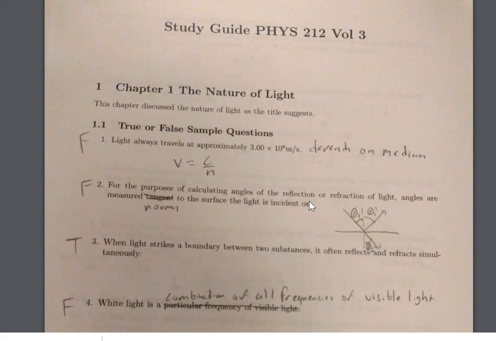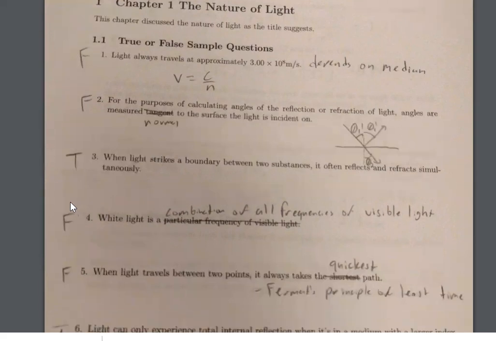Whenever we're calculating the angles of reflection or refraction, we always measure relative to the normal. So that's this dotted line that I've drawn here. That's perpendicular to the surface of the substance. So if it's flat, that would just be a vertical line. When light strikes the boundary between two substances, it usually reflects and refracts simultaneously, unless there's total internal reflection.